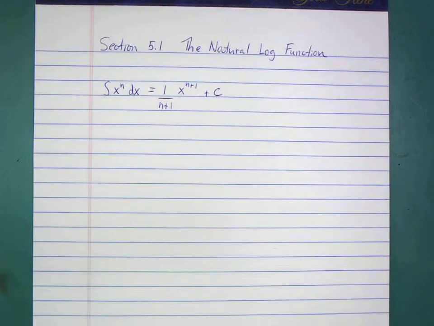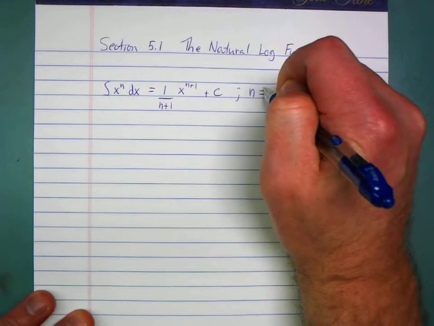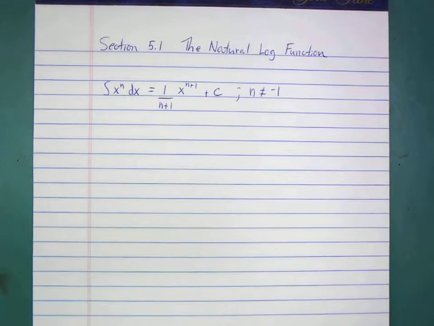And that rule worked almost all the time, but it doesn't work for one number. What number is the bad number? N equals... It works as long as n is not the number -1. What's wrong with the number -1? You would end up with 0 on the bottom, and that rule didn't work.